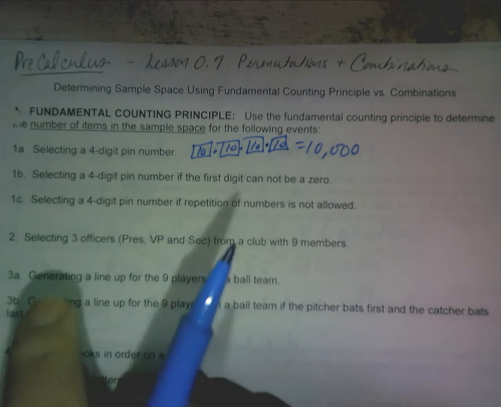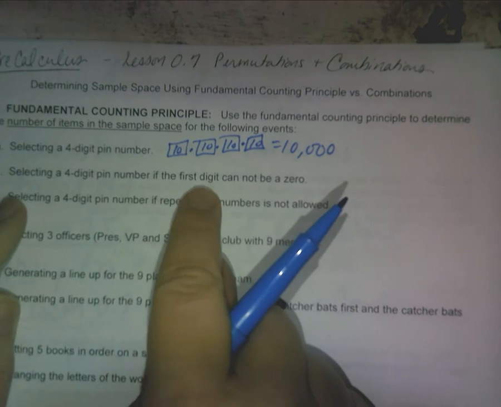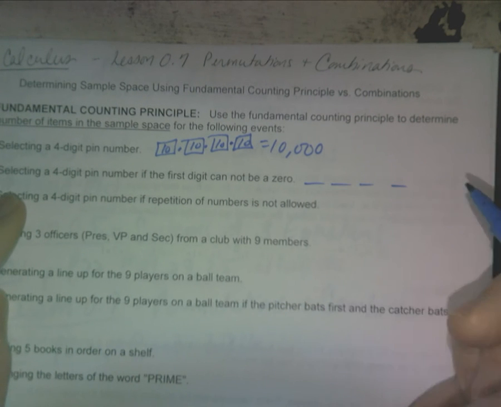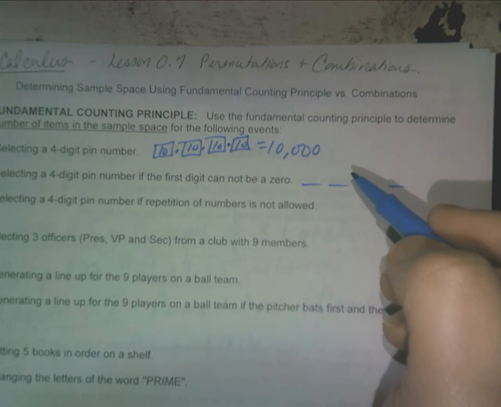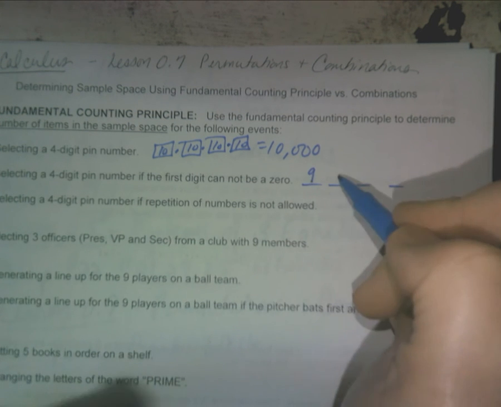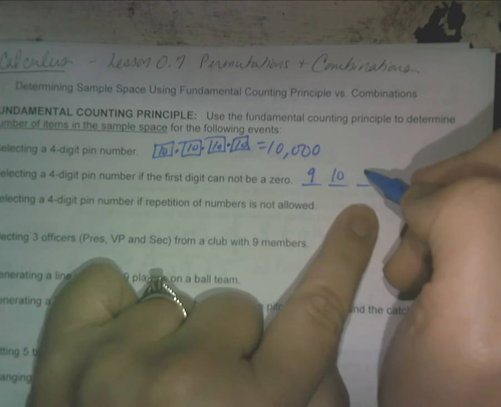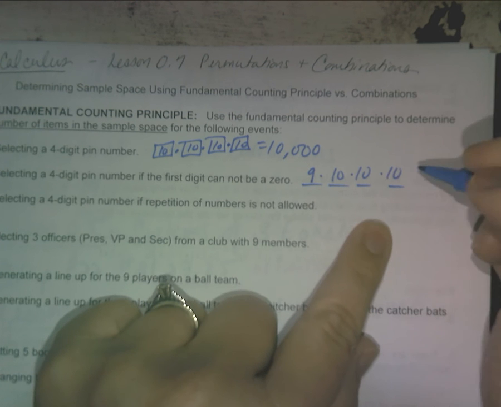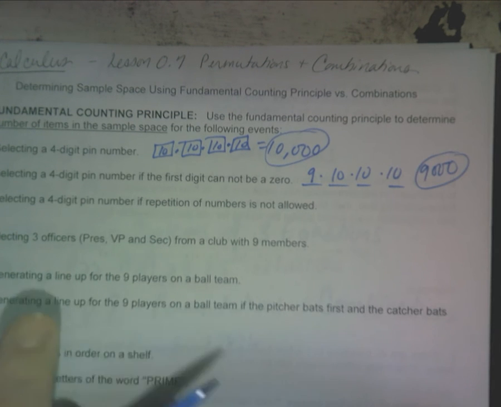Well, what if I made it different now? What if I said, select a 4-digit PIN number if the first digit cannot be 0? Here are my 4 digits again. The first can't be 0, so how many choices do I have? 9. Can the second number be 0? So how many is that? 10. How many here? How many here? Multiply them all together: 9,000 choices when I start getting restrictive.